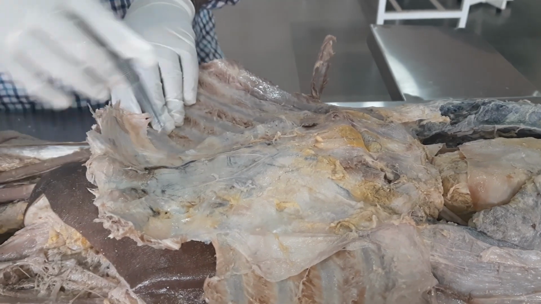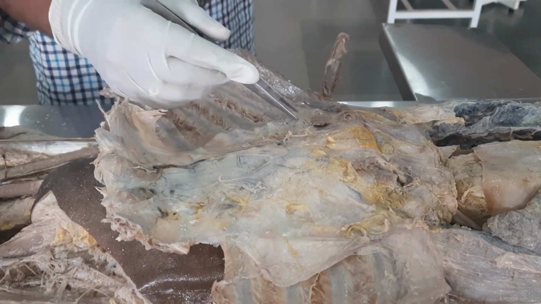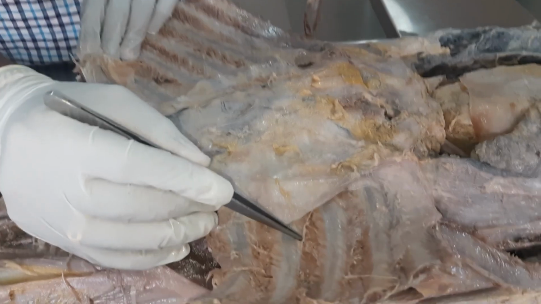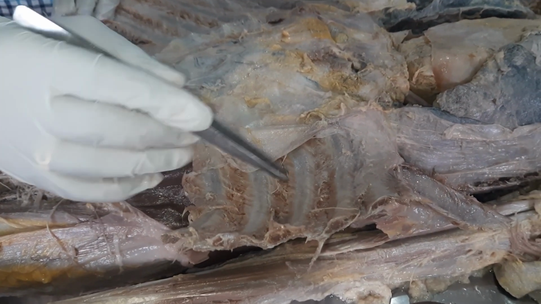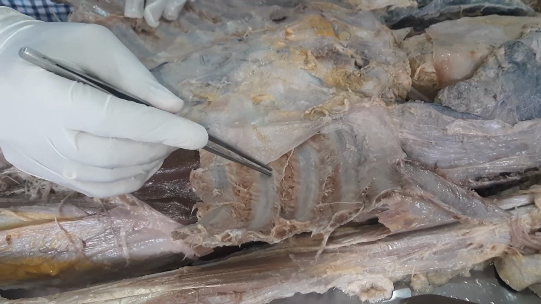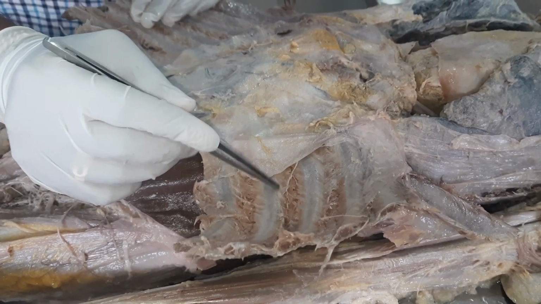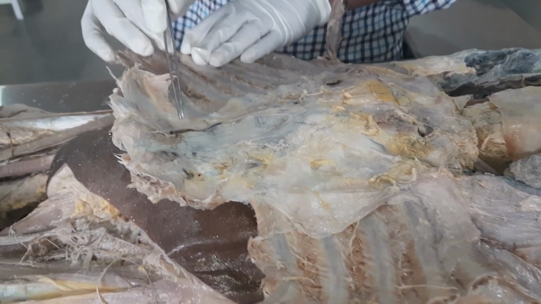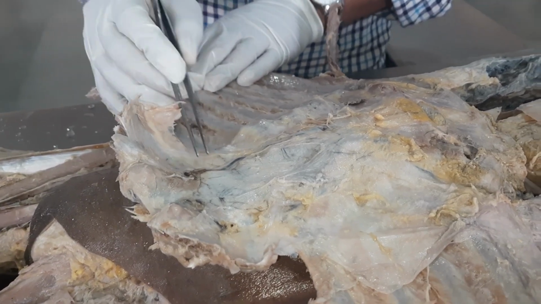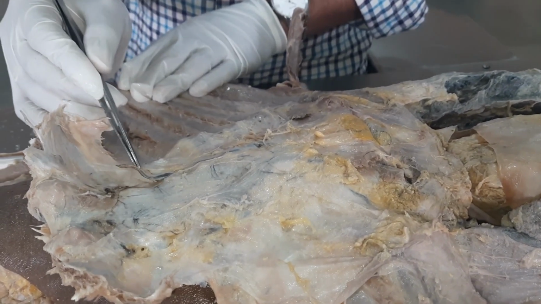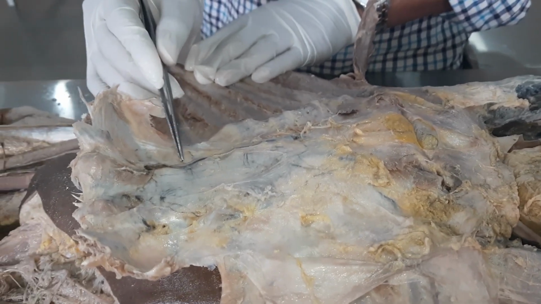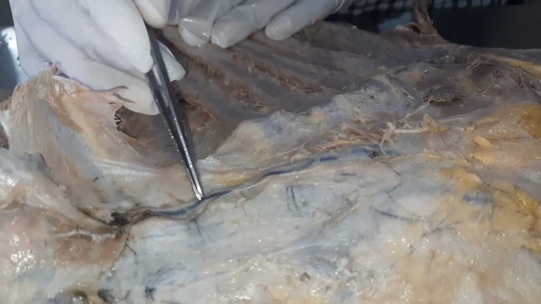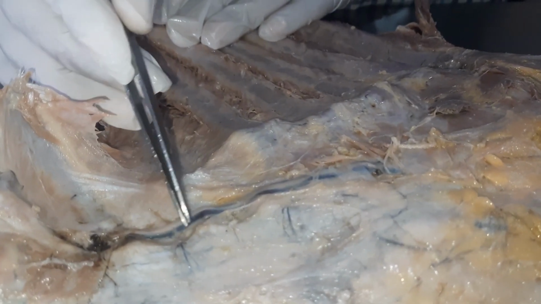You can see the sternum. You can see the ribs here. You can see the intercostal spaces. And near the costal groove, you can see some structures here. These structures are called intercostal nerves and vessels. On the posterior aspect of the sternum here, a little bit medially, you can see some structures. These are the internal thoracic vessels. This is the artery, the white one, and this blue one is the internal thoracic vein. So this is internal thoracic artery, this is internal thoracic vein.